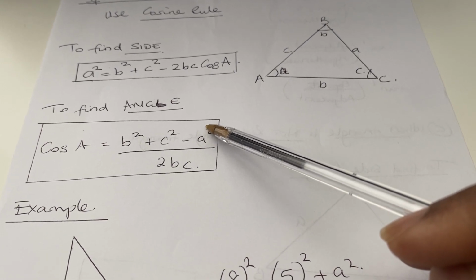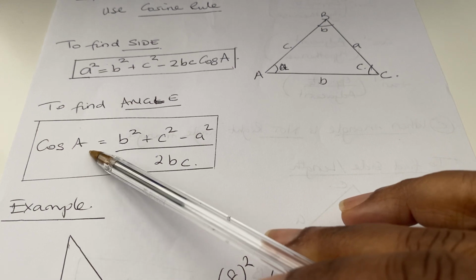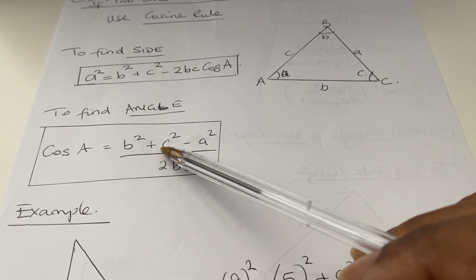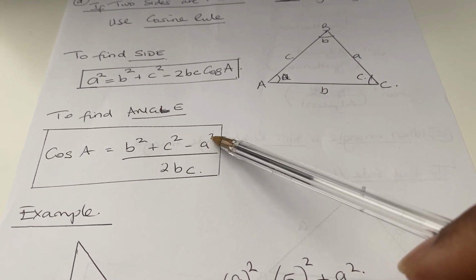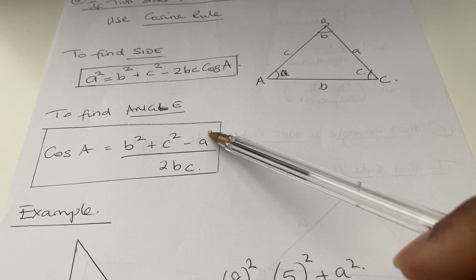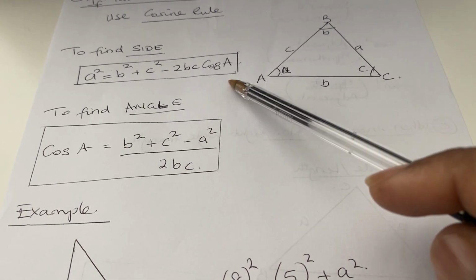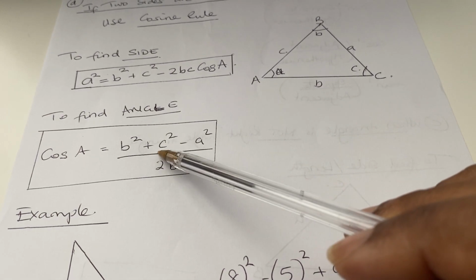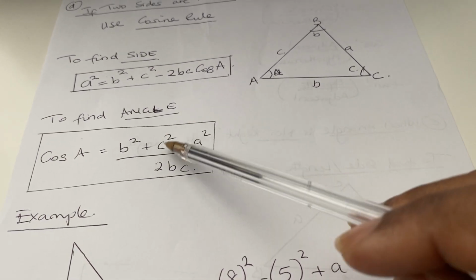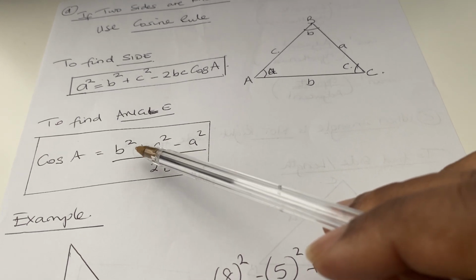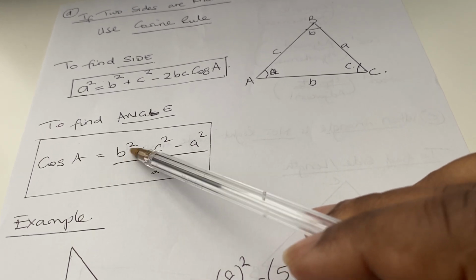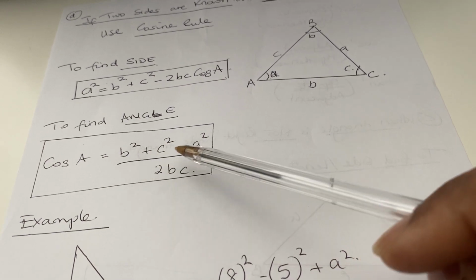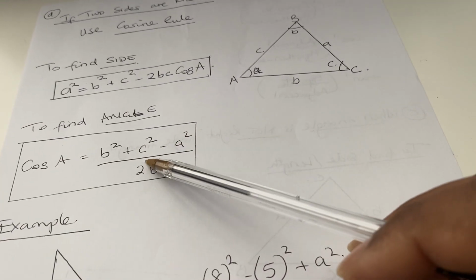You can decide to make the cos of the angle the subject and then substitute your B's, C's and A. But if you make a wrong subject, then you are going to get the answer wrong.